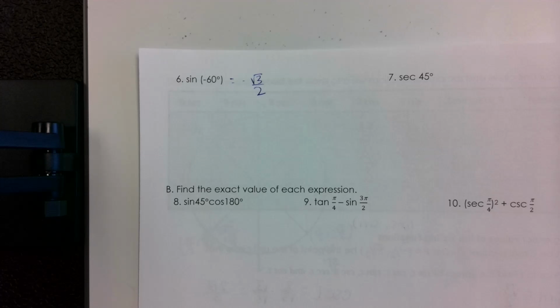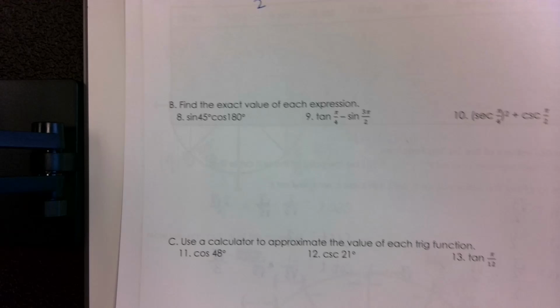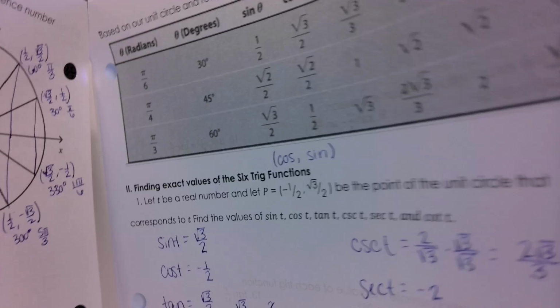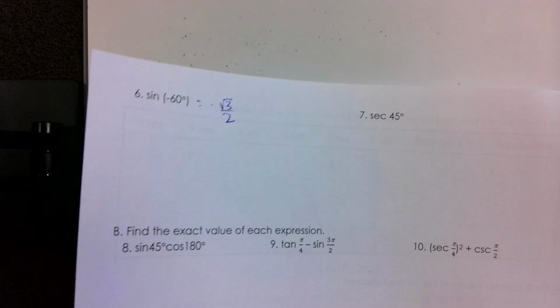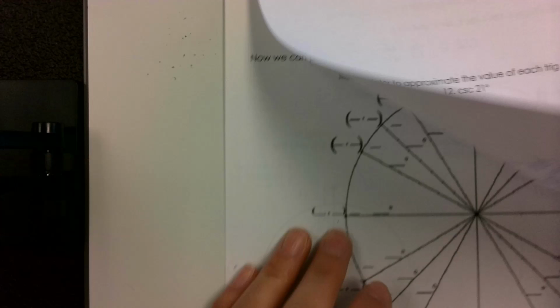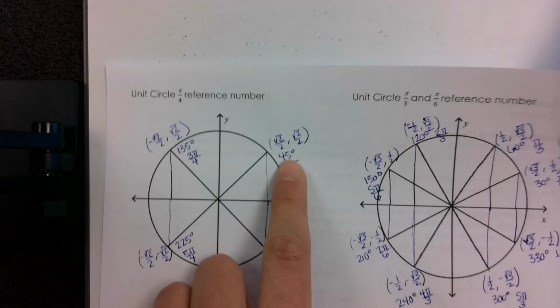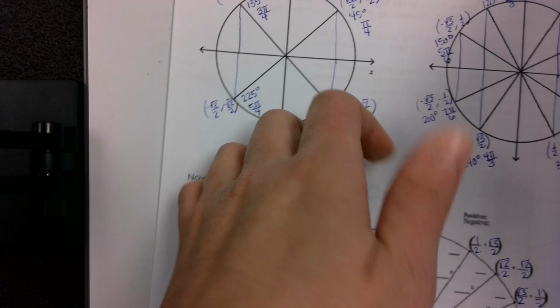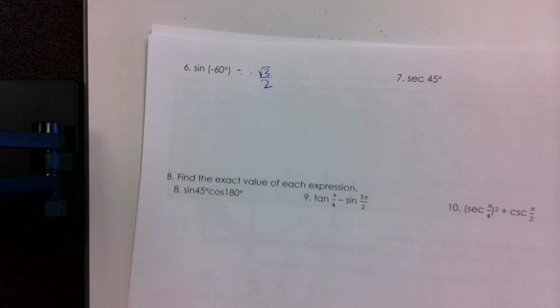And the next one wants secant of 45. So what does secant go with? What is it the reciprocal of? Secant is the reciprocal of cosine. So we need to find cosine at 45 degrees, and then we'll just do the reciprocal. So if we go to 45 degrees, what is your cosine? Square root 2 over 2. So we're going to flip that and do 2 over square root 2.